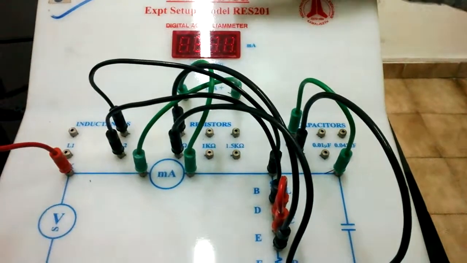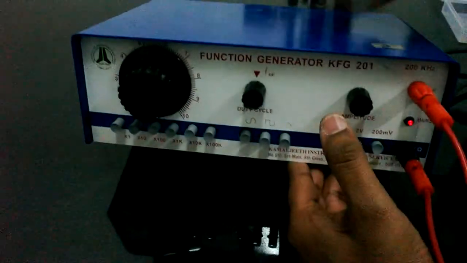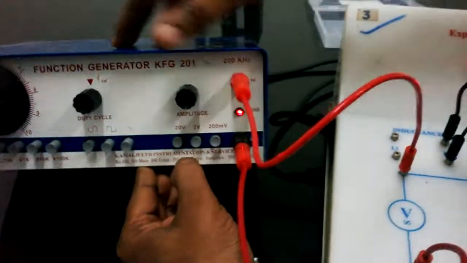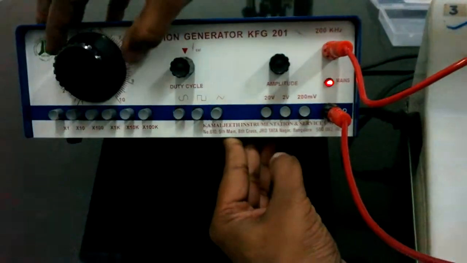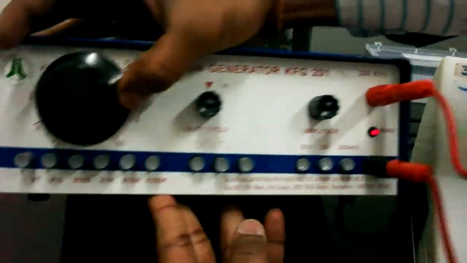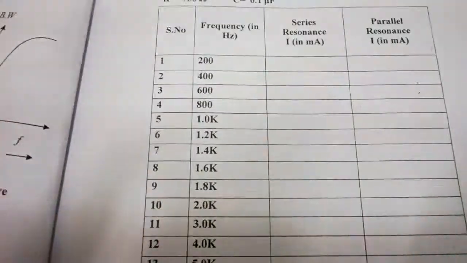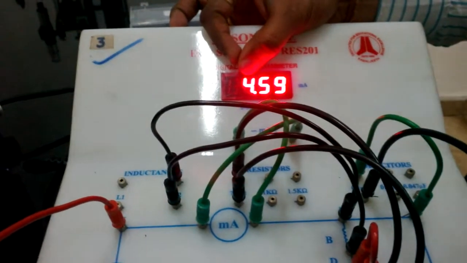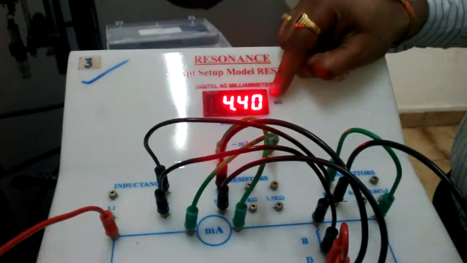You repeat the same procedure. As we did before, we have kept the frequency at 100 and switched on, with the remaining settings the same. Now you just increase this to 200 hertz. And what is the current here? In the parallel combination, initially we'll get a high current, and if you keep on increasing frequencies, we'll get less current. The current will decrease slowly.